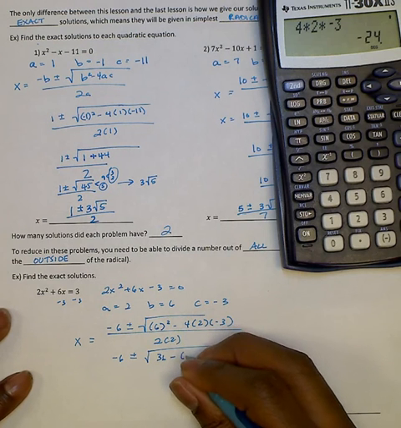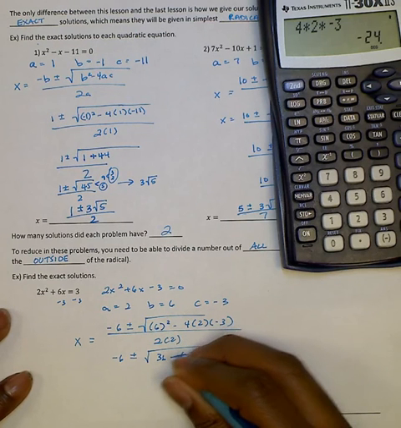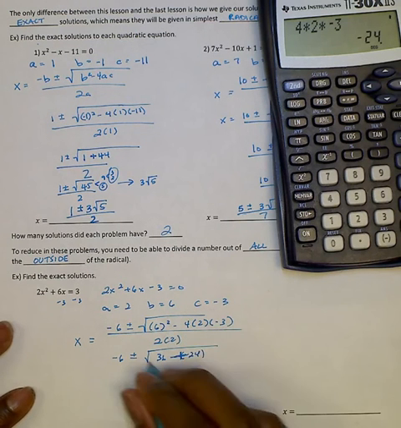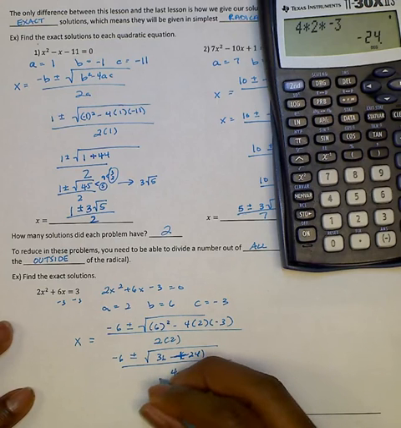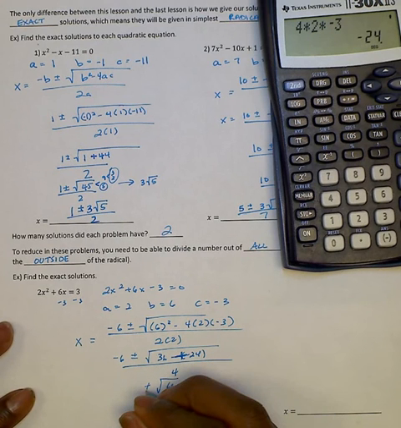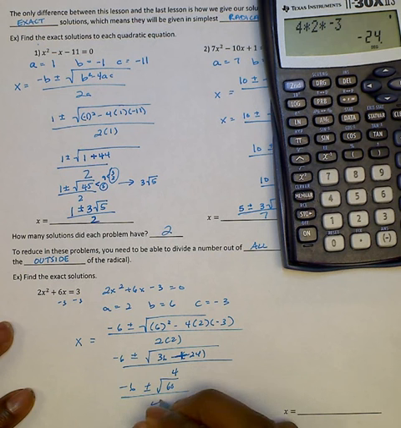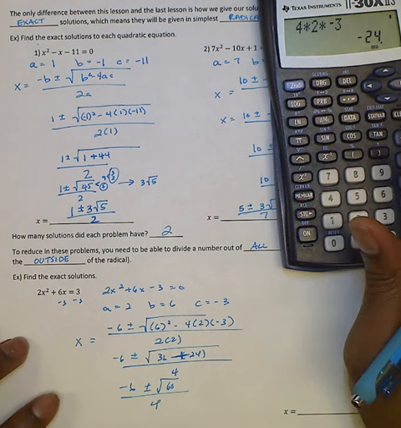So 36 minus negative 24, that's plus 24 then, all over 4. So 36 plus 24 gives me 60 over 4. All right, and now we can go through and simplify.